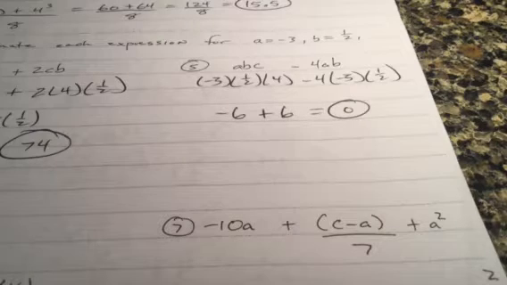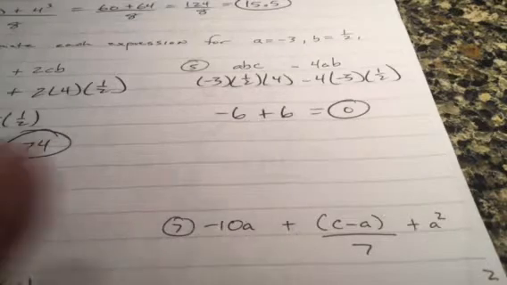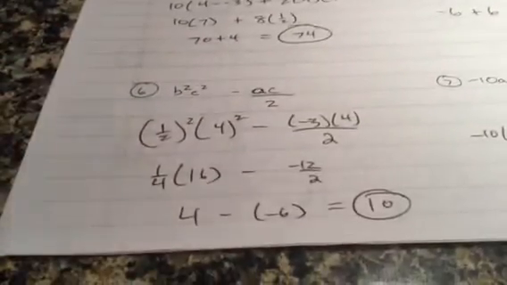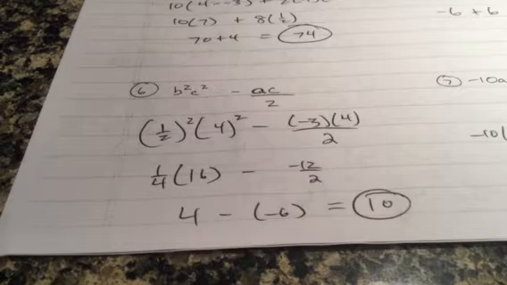All right. You're going to get negative 6 plus 6. That's interesting. A negative times a negative is a positive. You get 0 as your answer. Take a look at 6. When you square a half, you get a fourth. But a fourth times 16 is just 4.